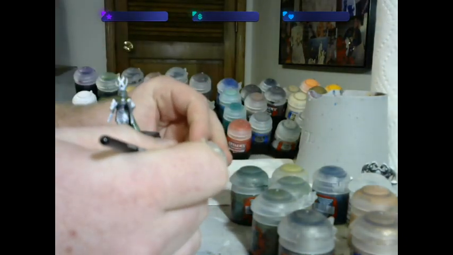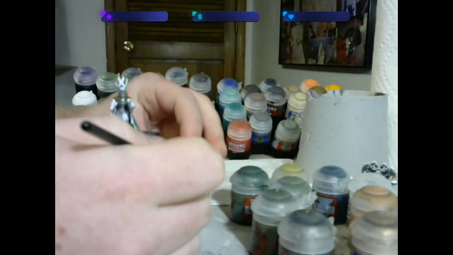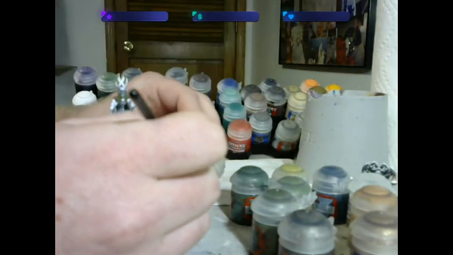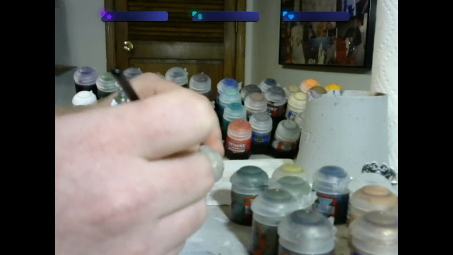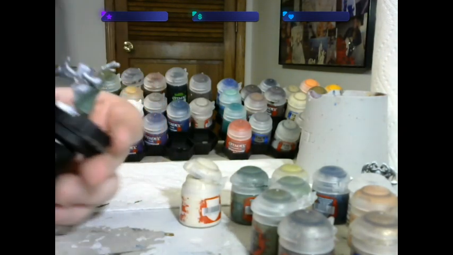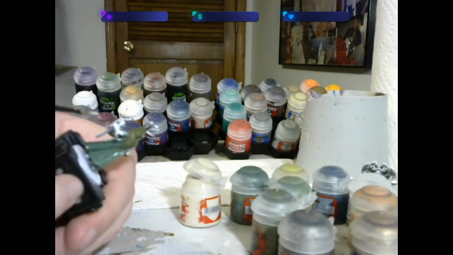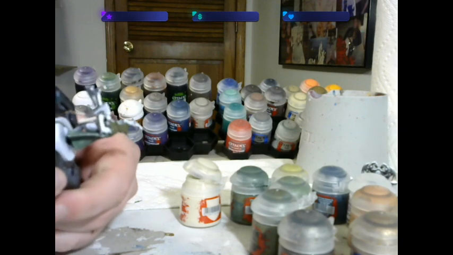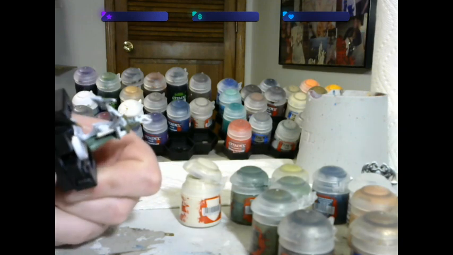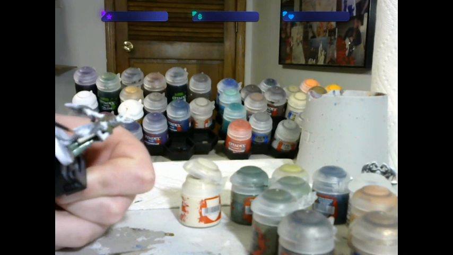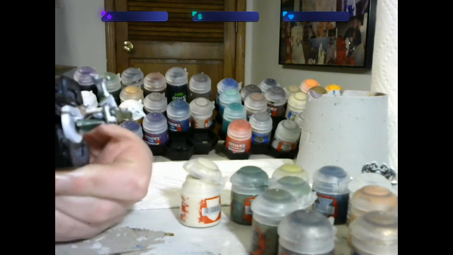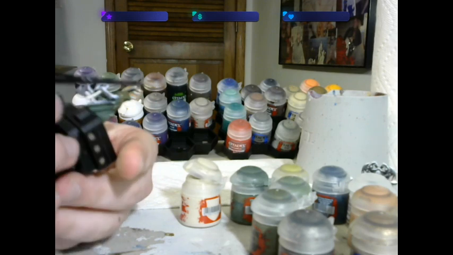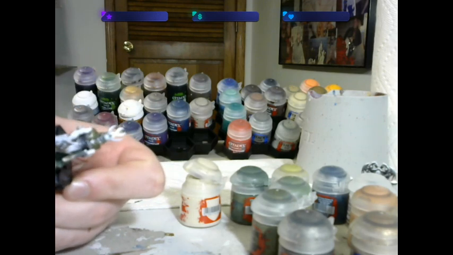It is a really chunky paint, so I'll add a little bit more water. Alright. Yeah, I'm almost certain now that it's Wraithbone that they're using, now that I'm putting it on the model here. And I'm liking it. I think this will look good.